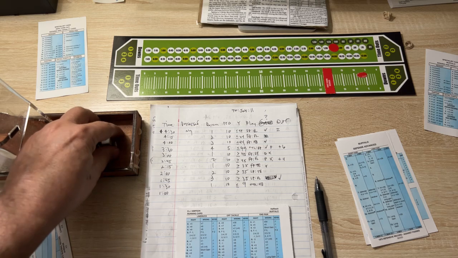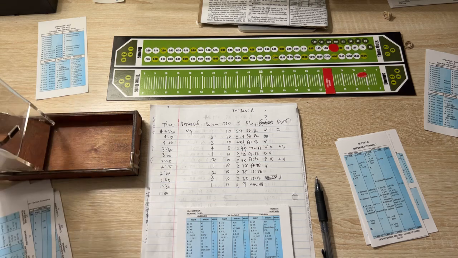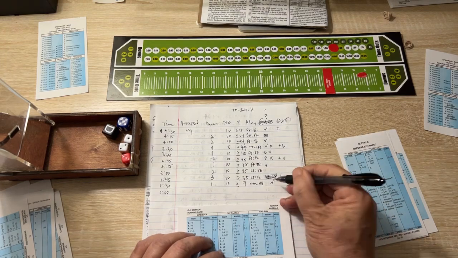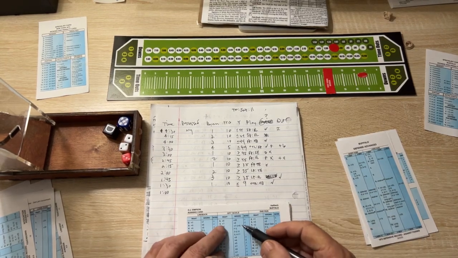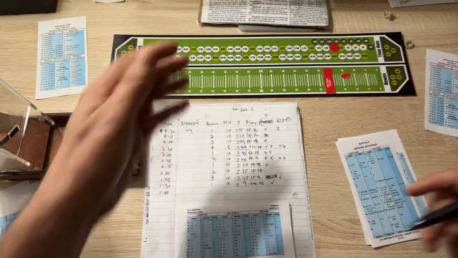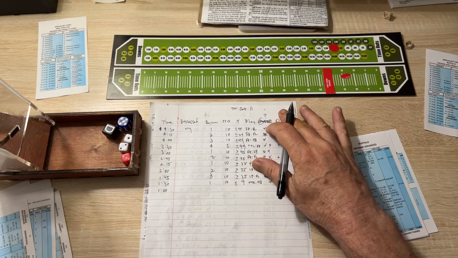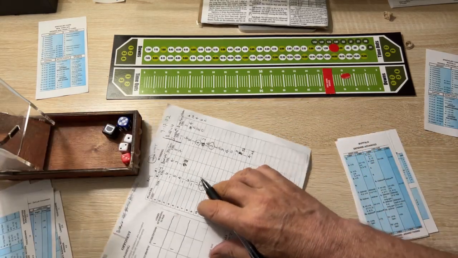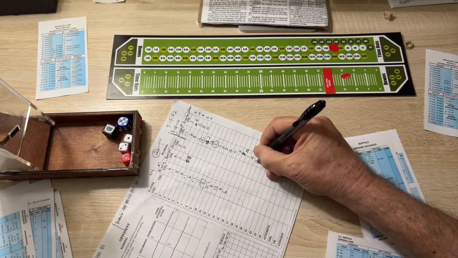Yeah, you need a turnover here. Here's the handoff to Simpson on 1st and 10. Whoa, there's an extra man. That is correct. It's 3, and this is where he gets so tough. It's a 7-yard gain, even when you know he's going to do it.